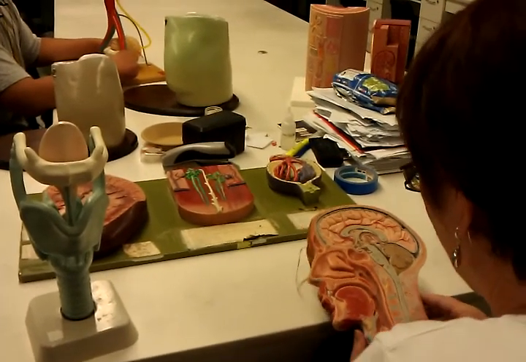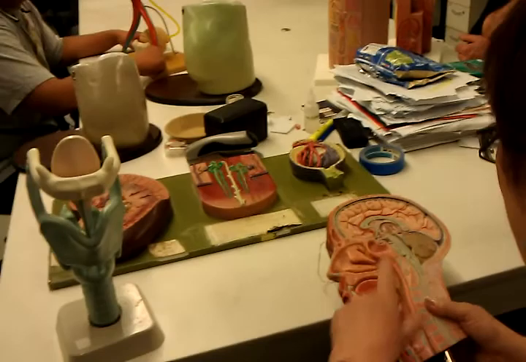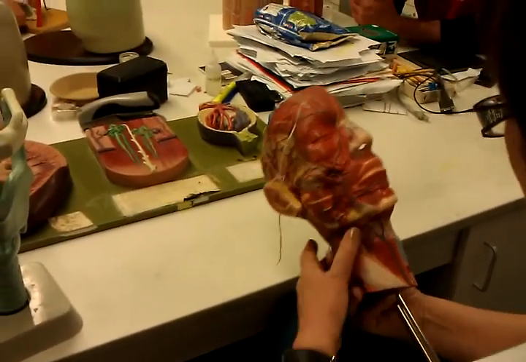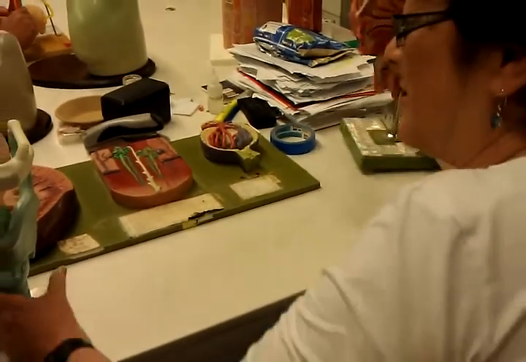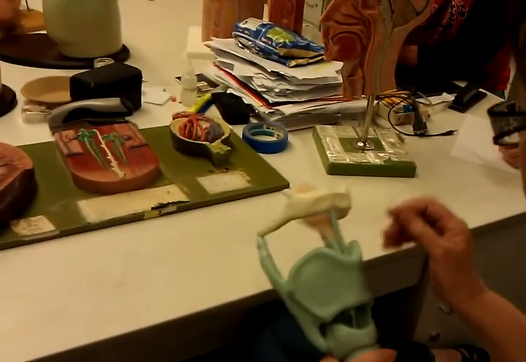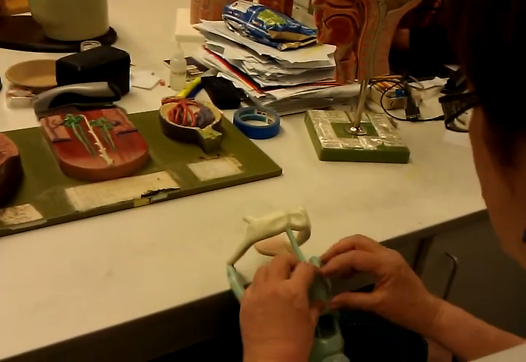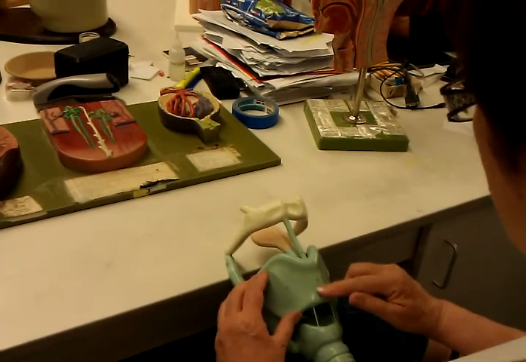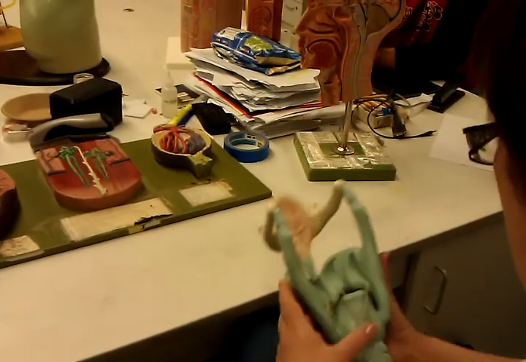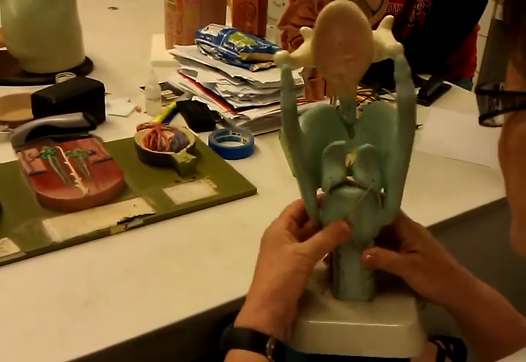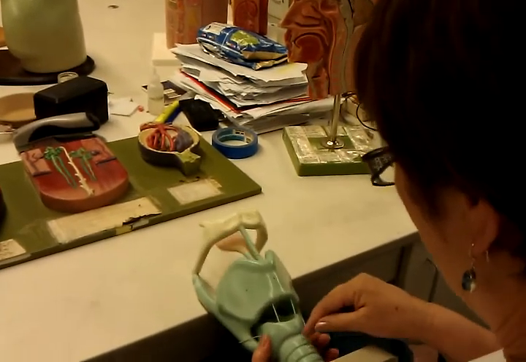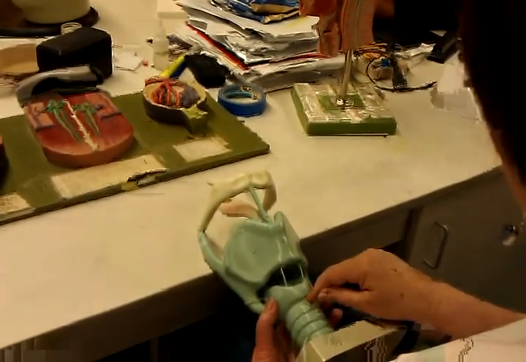Okay, the tongue. Lingua. And then here we have these, which just show the cartilage, not the soft tissue, versus the hyoid bone. This is the thyroid cartilage with the prominence called the Adam's apple. This is the epiglottis. This is the cricoid cartilage, which goes all the way around. It's the base for all the other cartilages, basically. And below it is a major landmark for a tracheostomy.